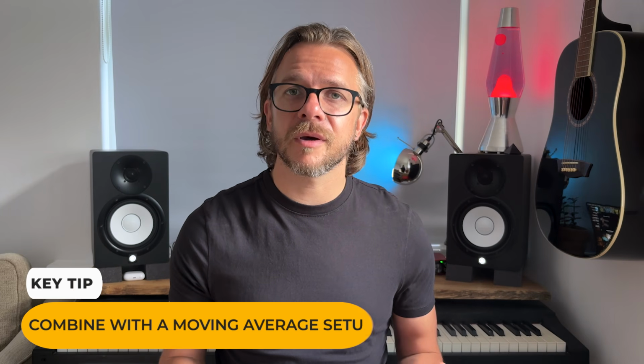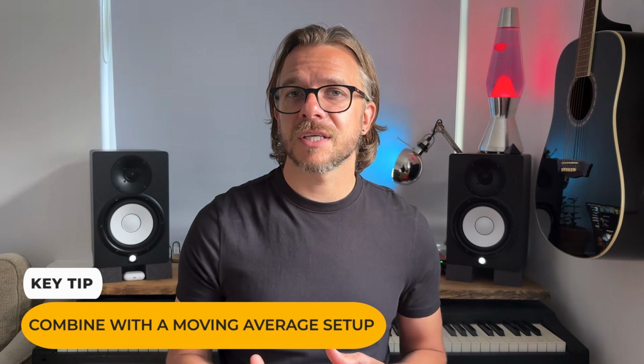Remember, just because the RSI tells you something is overbought or oversold, doesn't necessarily mean that it is, so don't take it on face value. A good idea is to combine the RSI with the moving average setup as explained earlier, for extra confirmation on trends and support and resistance.